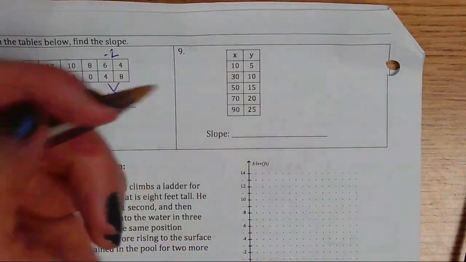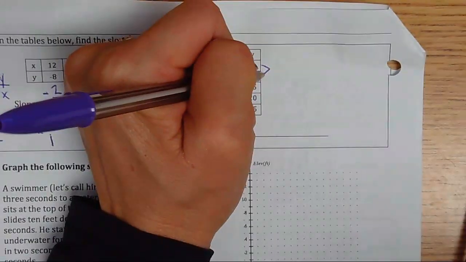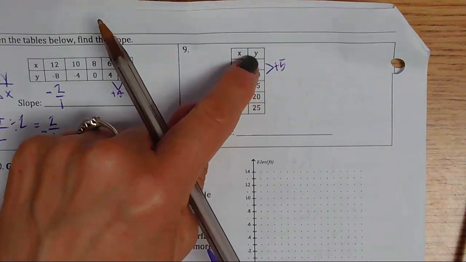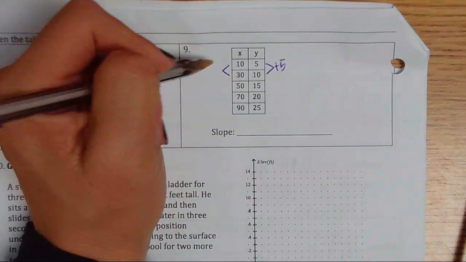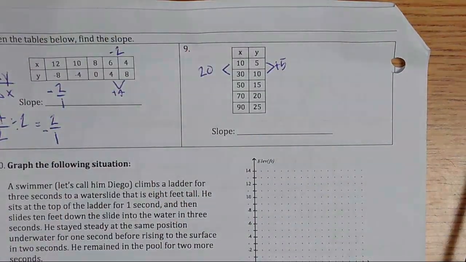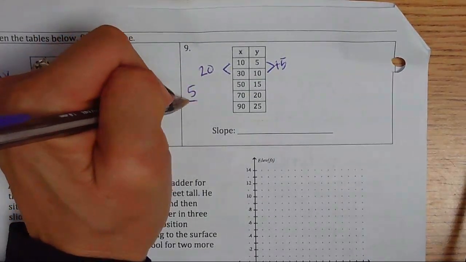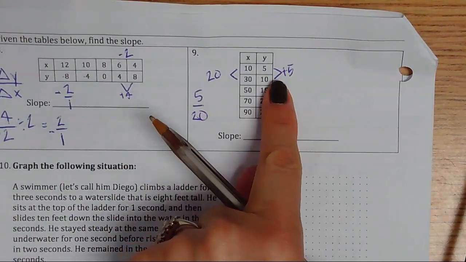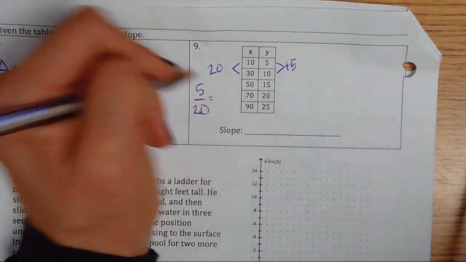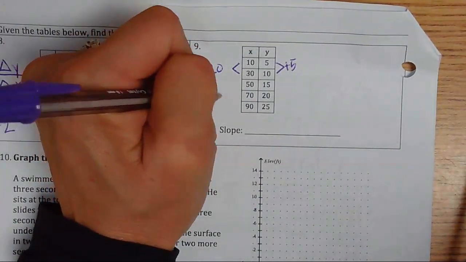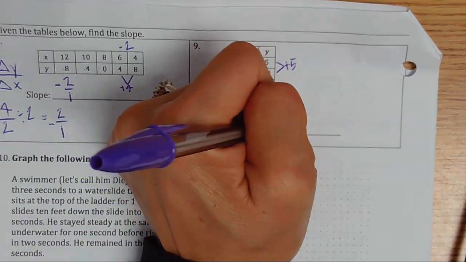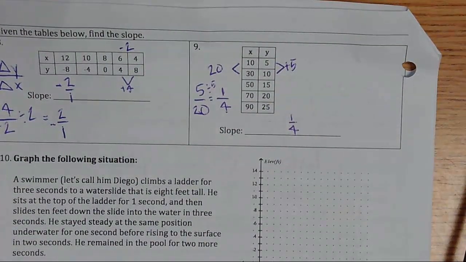All right, this time, again, I'm going to think of my y. So I'm going to look here, and it seems to be going up by 5, right? And this seems to be going up by 20. So 5 over 20, my y on top, right? And I look at it this way, and I can reduce. They're both divisible by 5, so I'm going to have 1 over 4. So my slope is equal to 1 over 4.